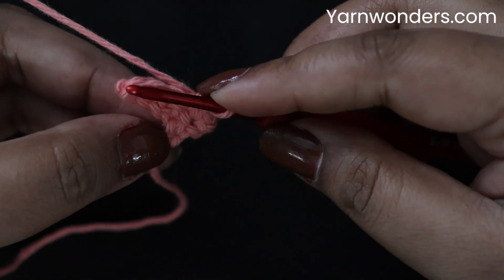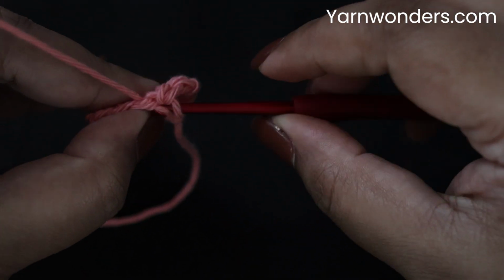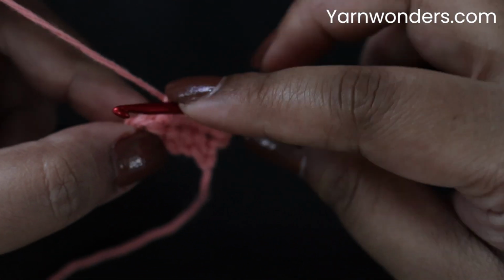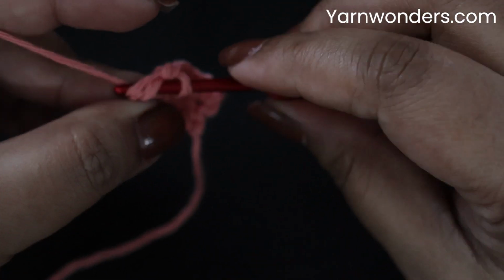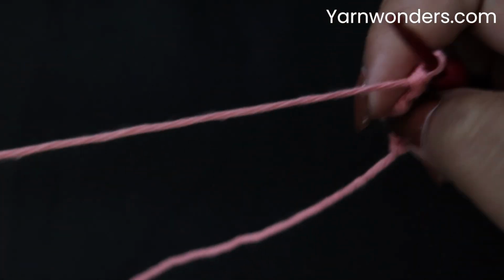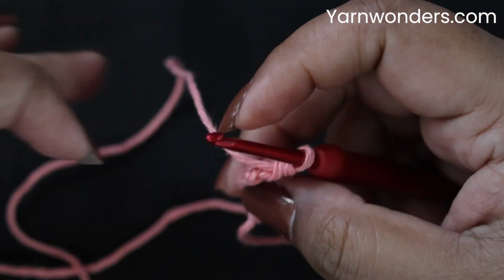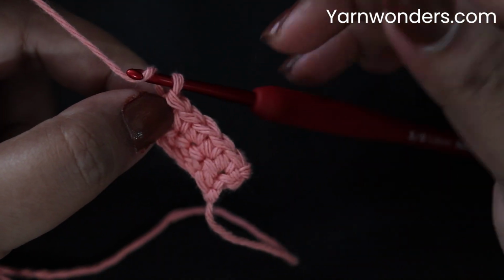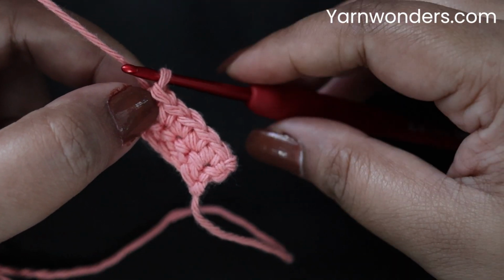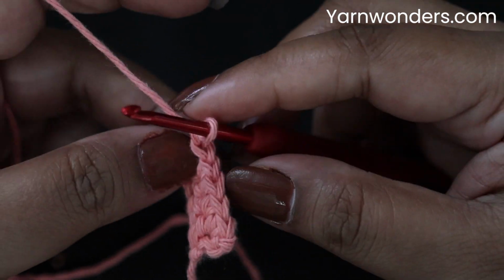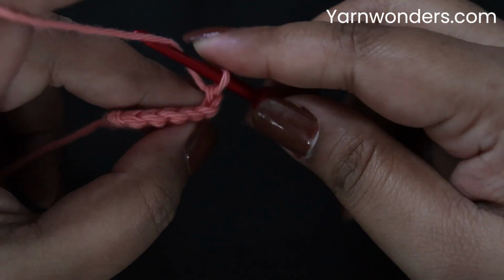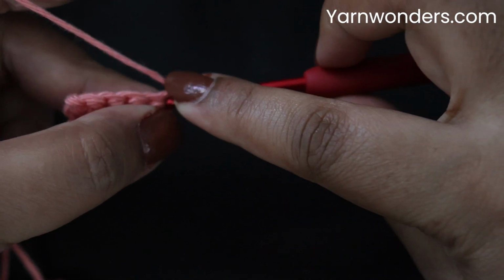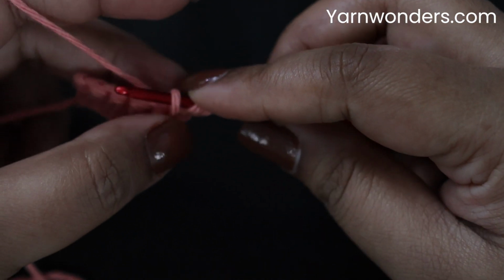Okay. Now let us move on to the parts of a half double crochet or double crochet, or any stitch that involves a yarn over. So as I told you, this is the yarn over, and in this one is the golden loop.